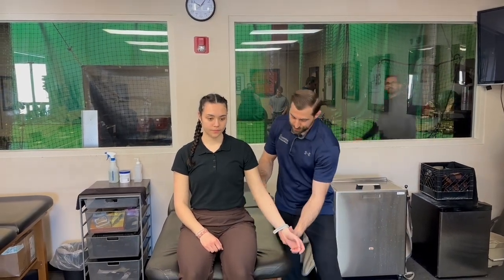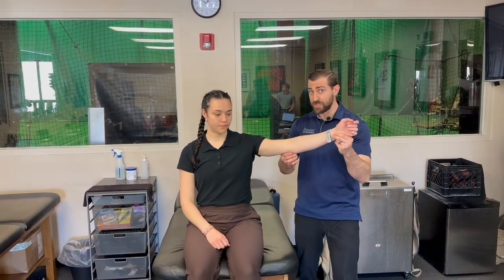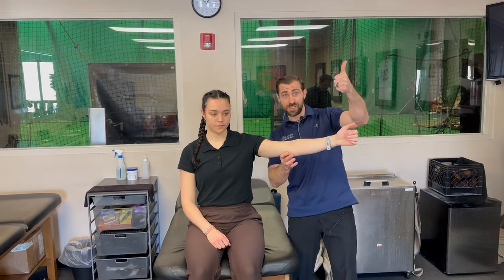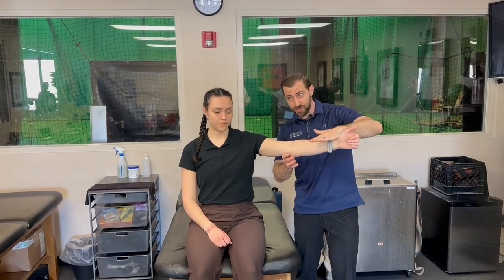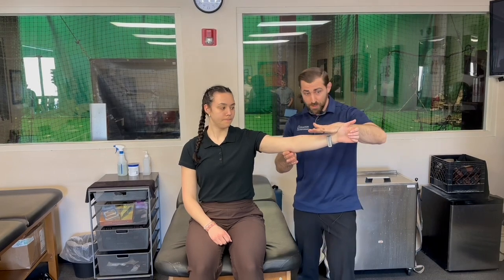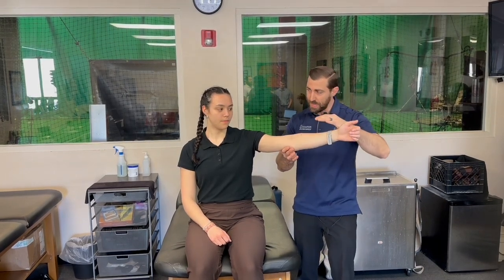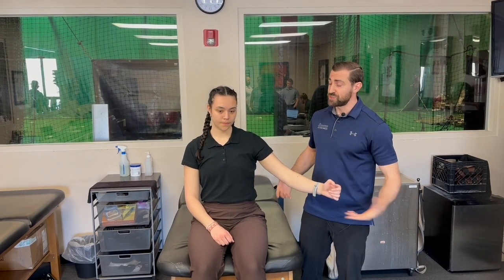Full can test, we'll take the patient's shoulder. We're going to go up into 90 degrees of scaption. From here, the thumb stays up towards the ceiling. I'm going to apply a downward pressure here. Don't let me push you down. Push, push, push, and then relax. If you have a reproduction of your familiar symptoms while we're doing this test, this would be positive.